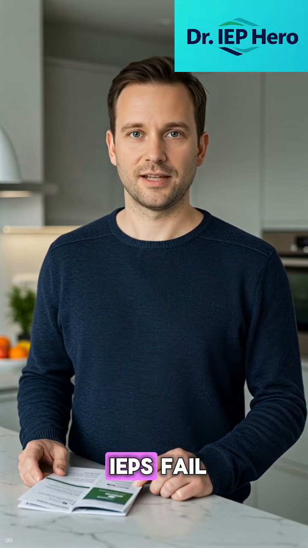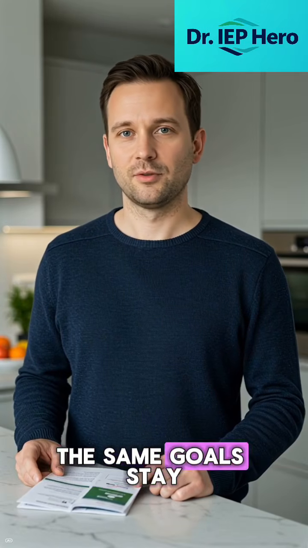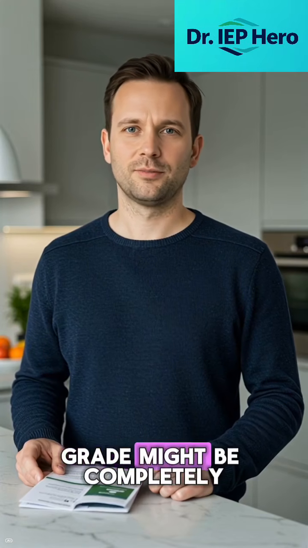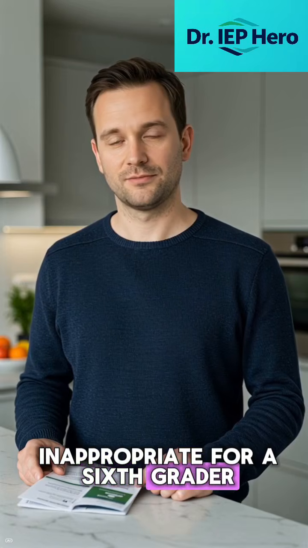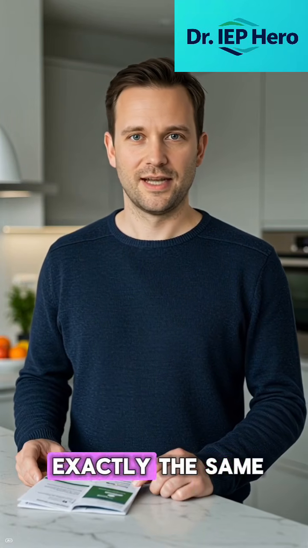Finally, the 8th reason IEPs fail: they don't evolve. The same SDI, the same accommodations, the same goals stay in the IEP year after year, even as the student grows and changes. A strategy that worked in 3rd grade might be completely inappropriate for a 6th grader. The student's needs shift, their barriers change, but the instruction stays exactly the same.